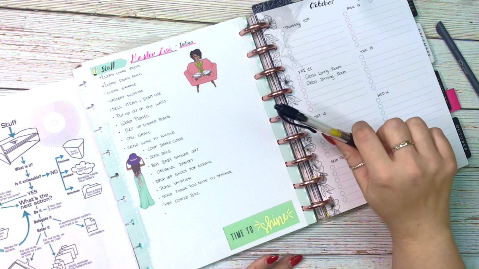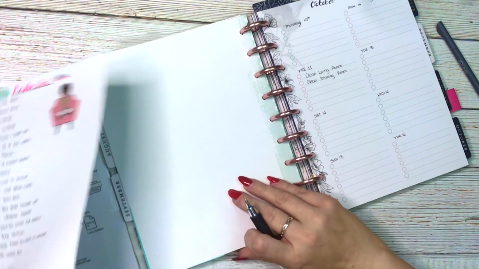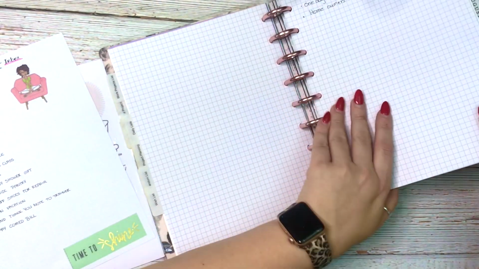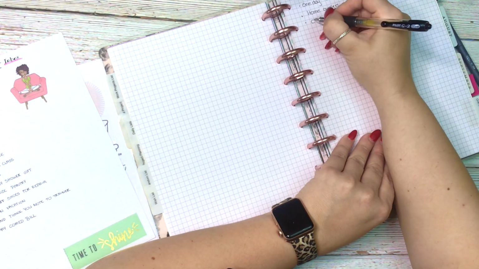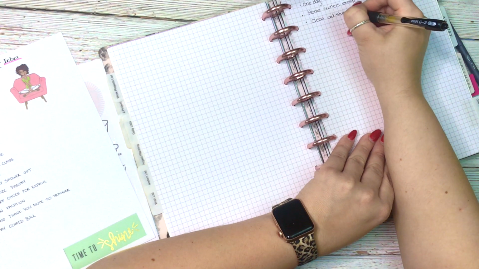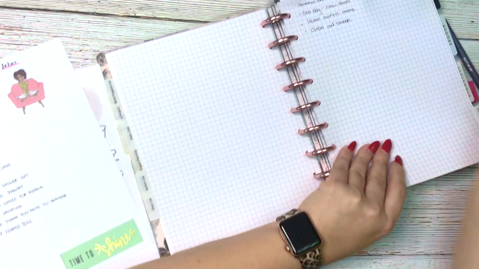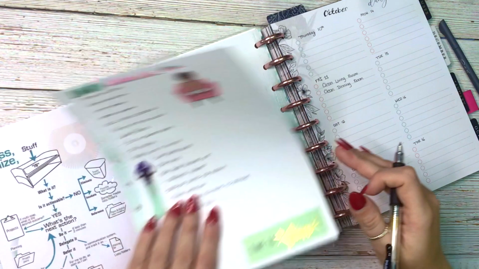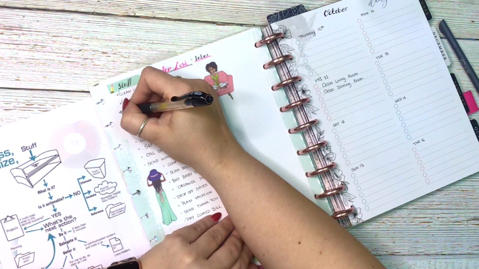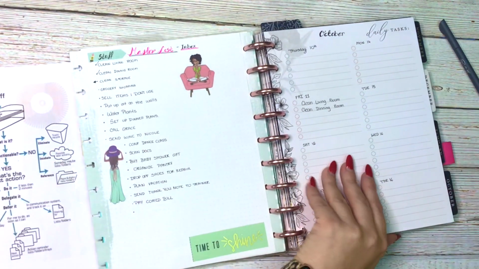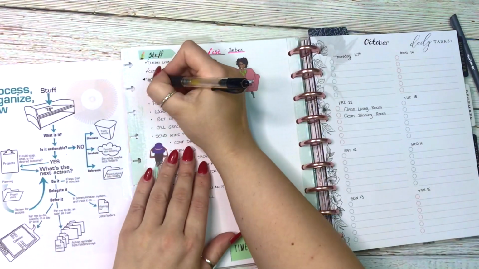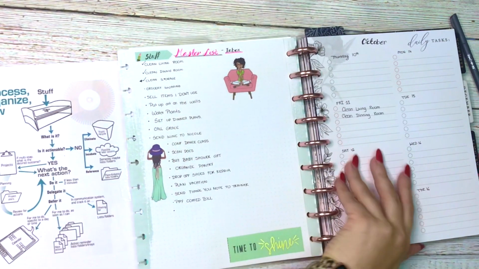If I choose not to do this for a while, again, this would go on my maybe one day list, and I would put clean out storage. There we go. So that's how that would work, and then I would put an arrow backwards here, and I'll explain what that is. So for me, when I transfer a task, I mark it with a check mark. I'll show you what I mean.